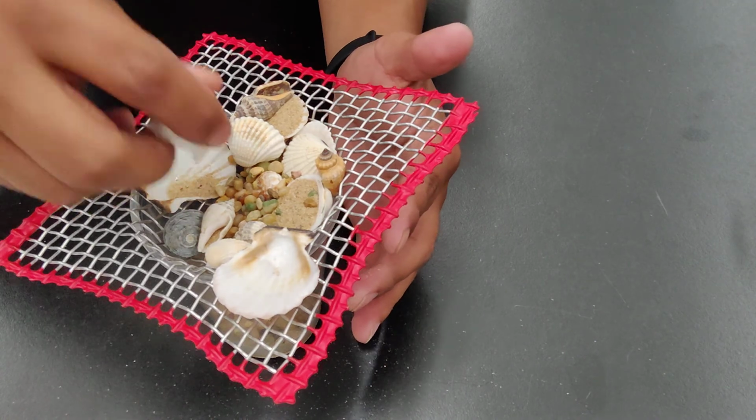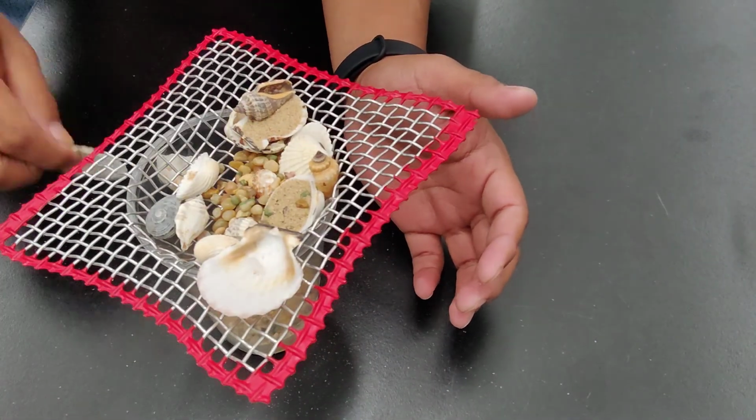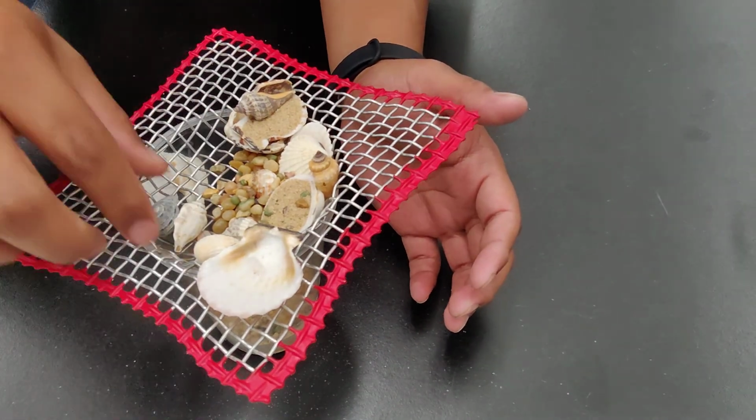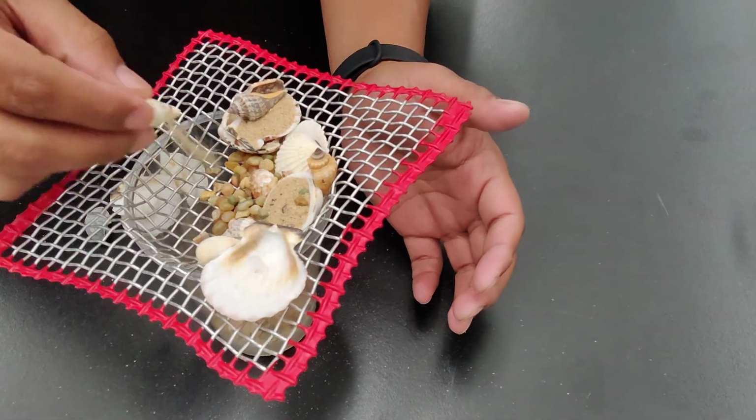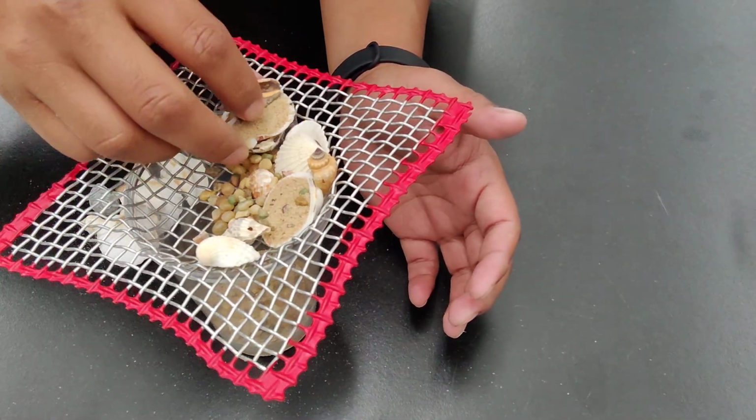So now we're able to separate the large pieces from the smaller pieces, okay, based on their physical properties, which is size.